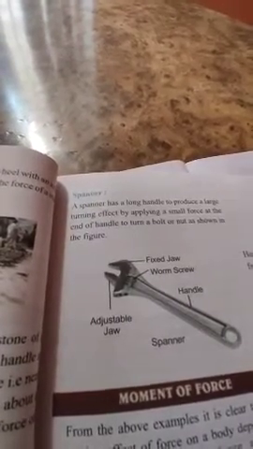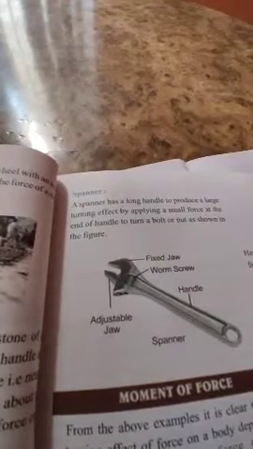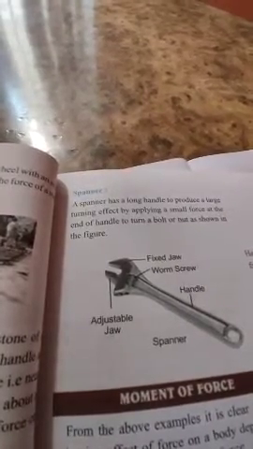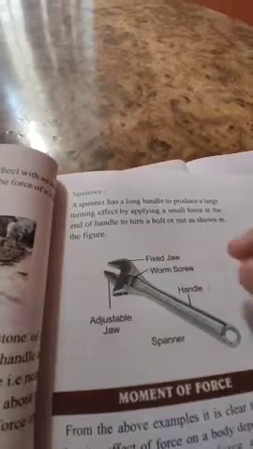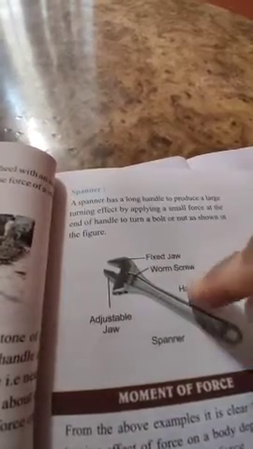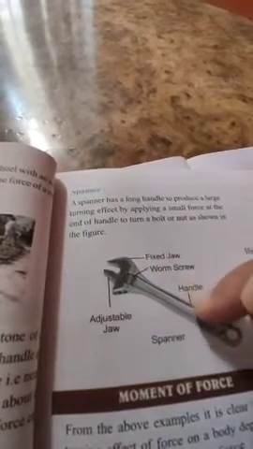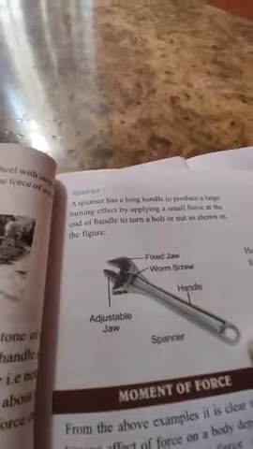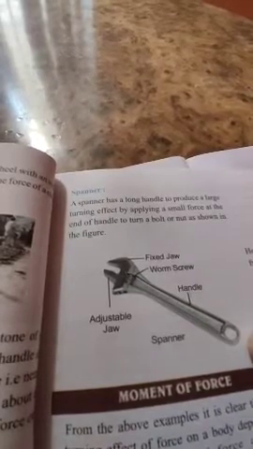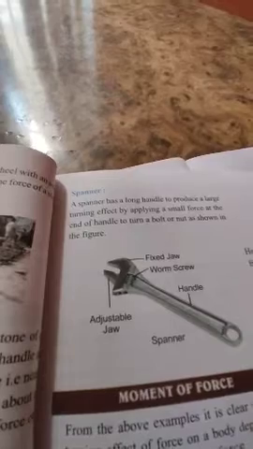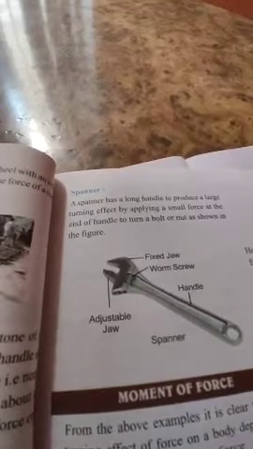This spanner has a long handle. There is a logic behind it. Long handle means the perpendicular distance is more. When the perpendicular distance is more, the turning effect will also be more.